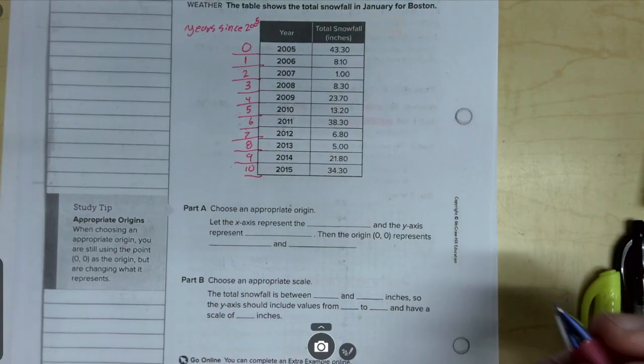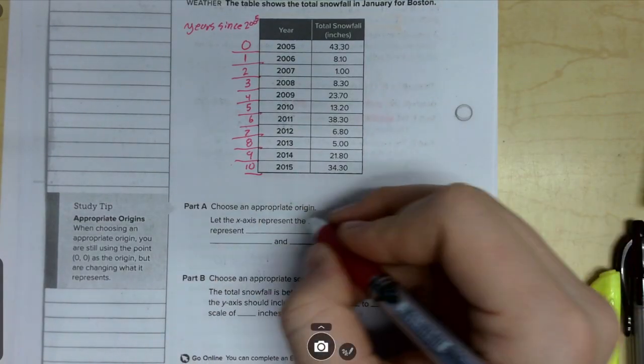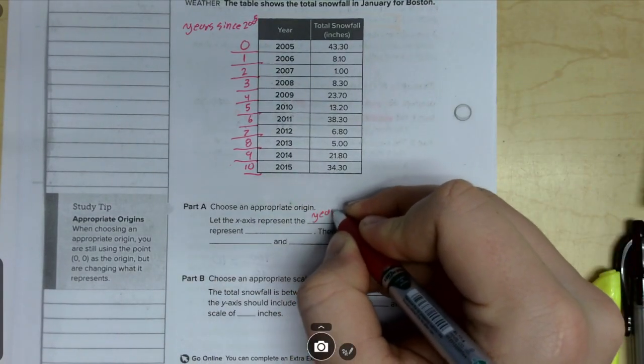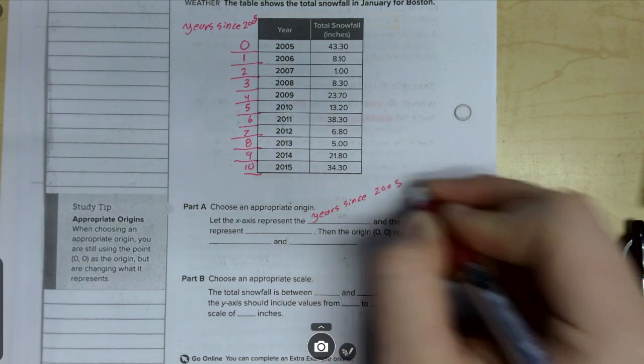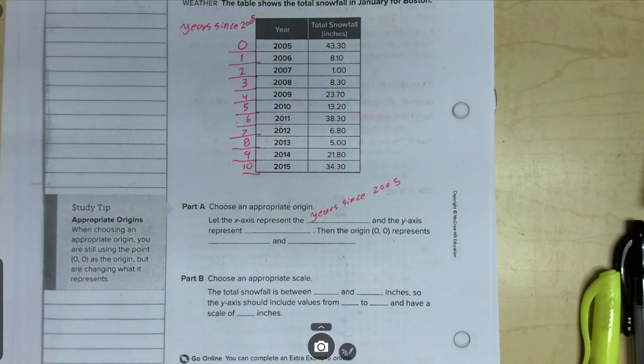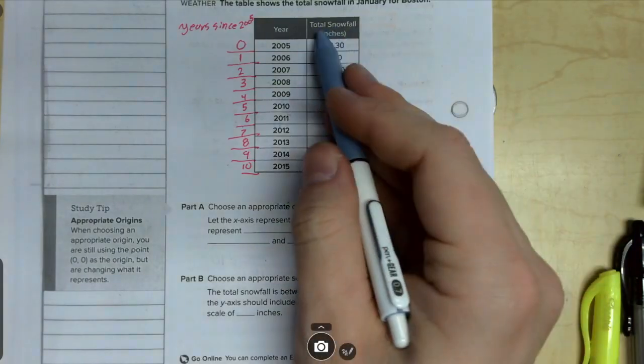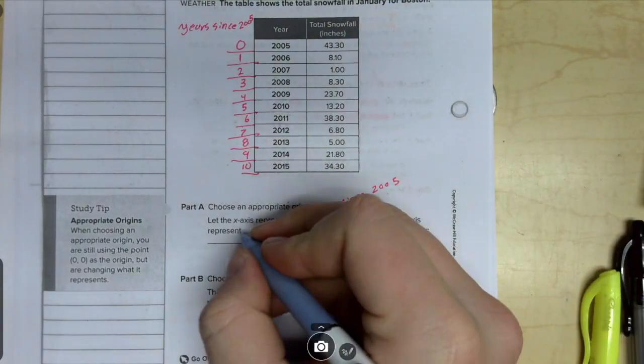And we don't have to use a disjointed graph. So the x-axis is going to represent years since 2005. And our y-axis is going to represent total snowfall.